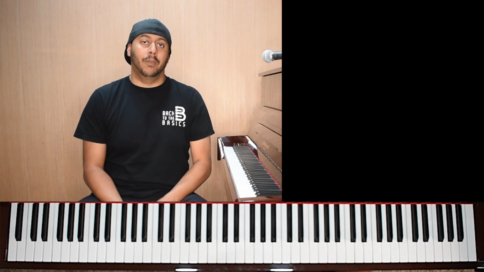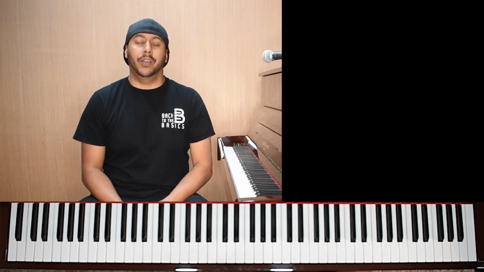You'll be able to look at a piece of music, and even if you don't know the chord, you'll be able to count out what we call the half steps and do it all on your own.